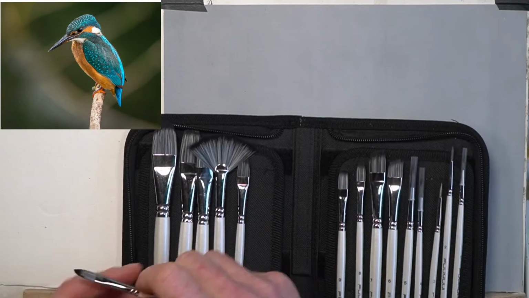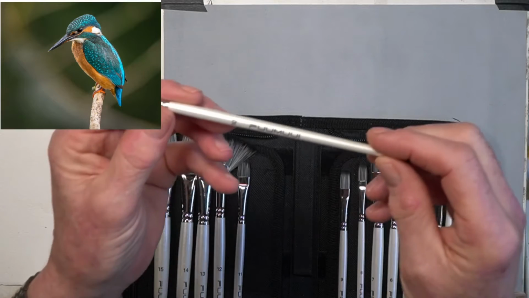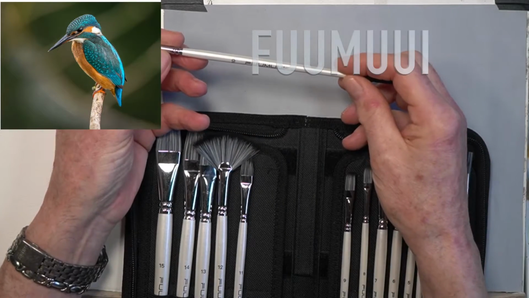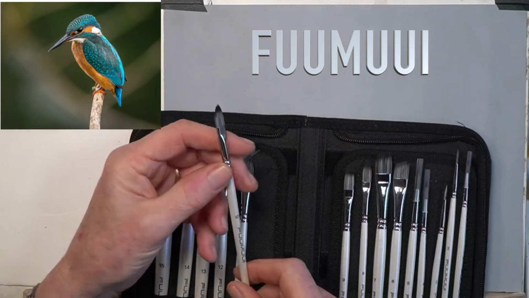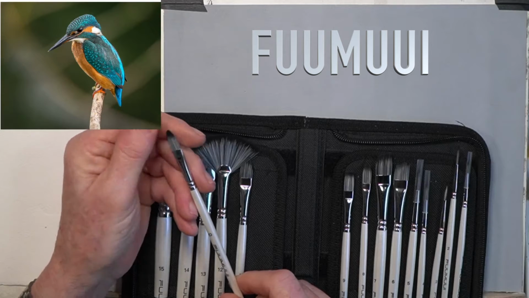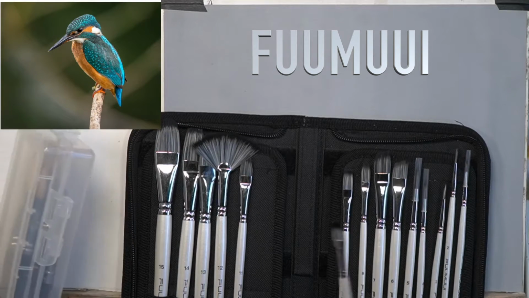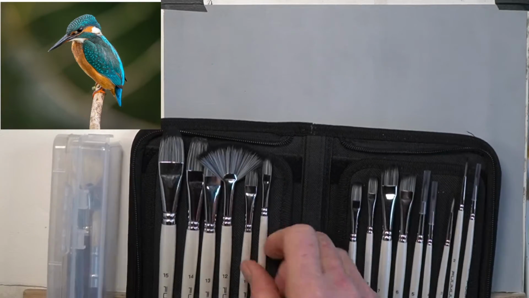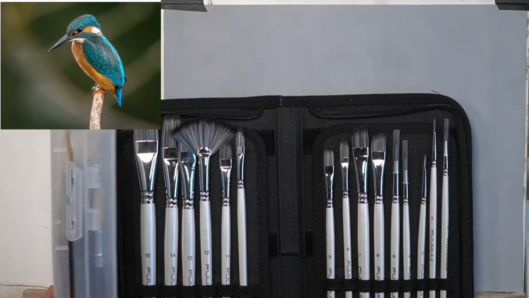Now this company, I don't even know quite how to say this, if this camera will pick it up happily, but it's a company called Fuumuui. Now obviously it's a Chinese brand, but they have sent me a couple of sets of brushes. One are synthetics, and I would have thought you could use them to a point in watercolors, but mainly in acrylic and possibly certainly gouache.